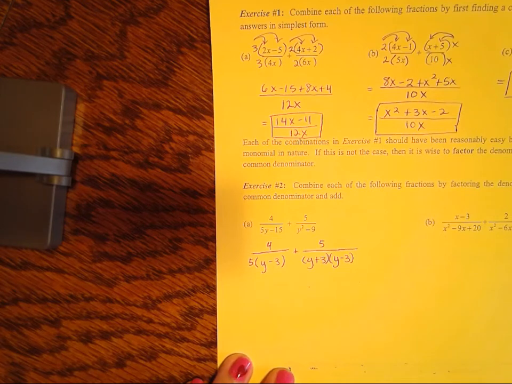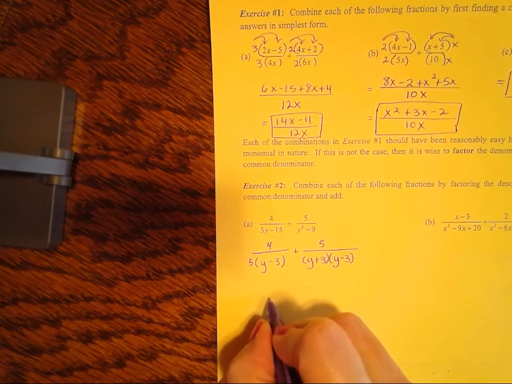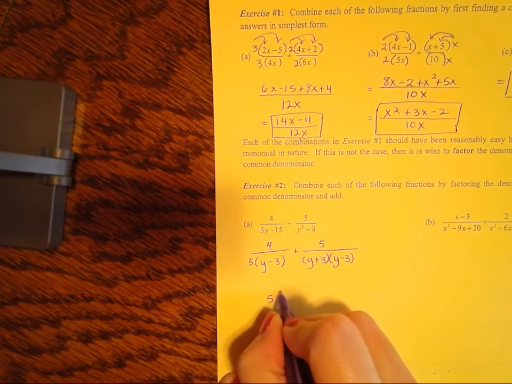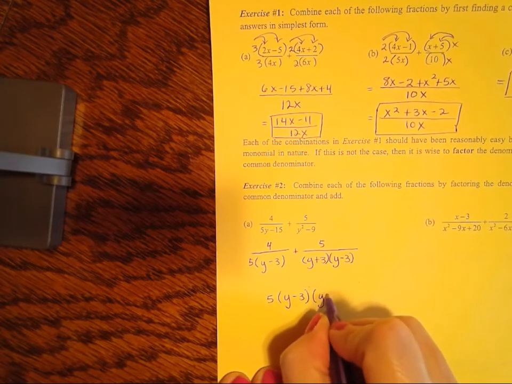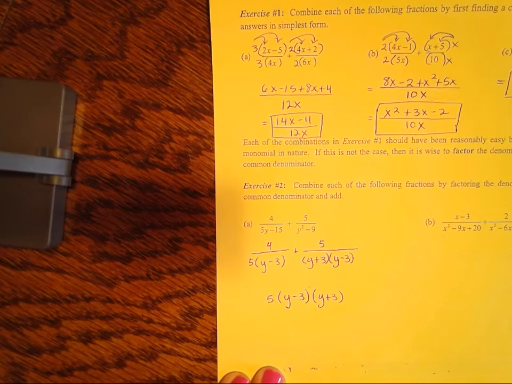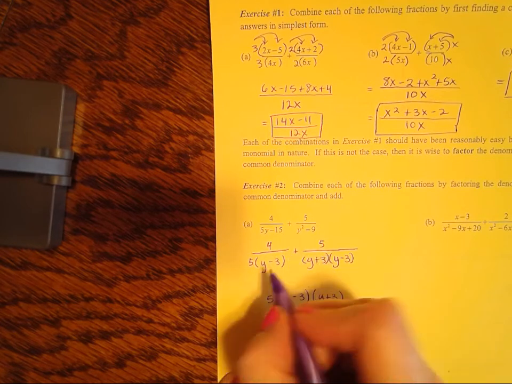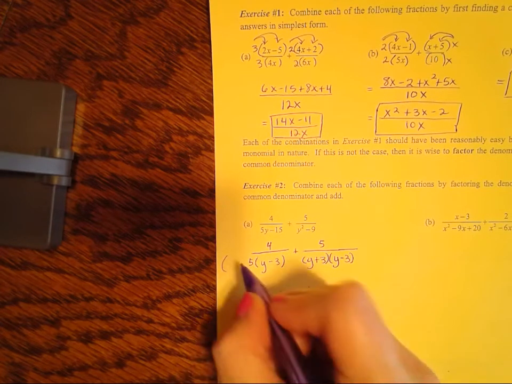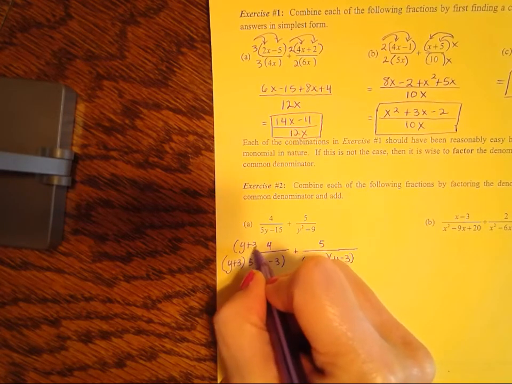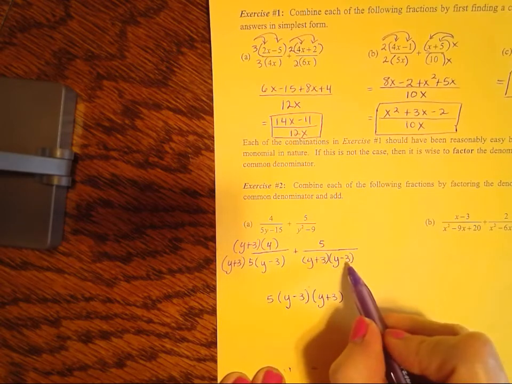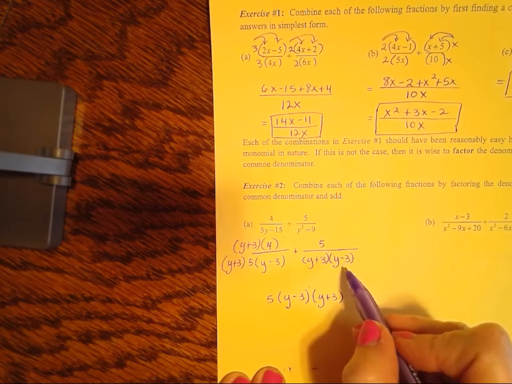Now we can determine our common denominator. We need a 5. We need a y minus 3. And we need a y plus 3. So in order to get 5 times y minus 3 times y plus 3, we have to multiply this by y plus 3. And we have to do it in the numerator. Over here, we have to multiply top and bottom by 5.